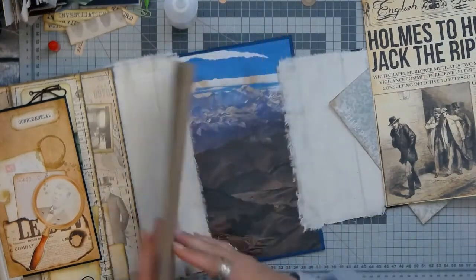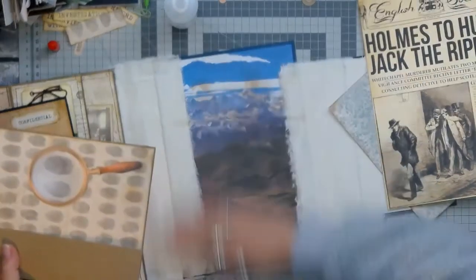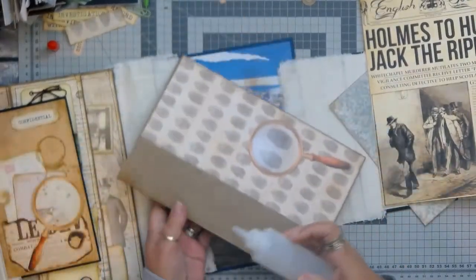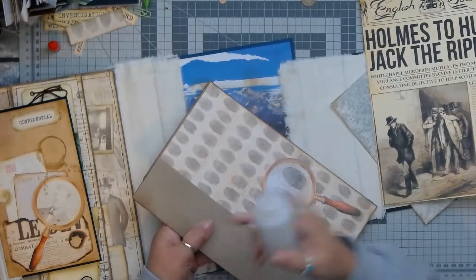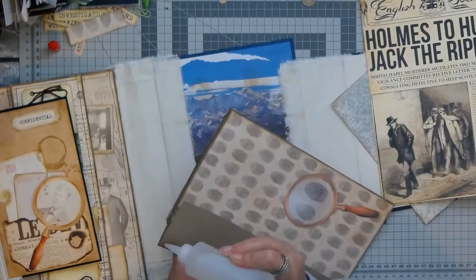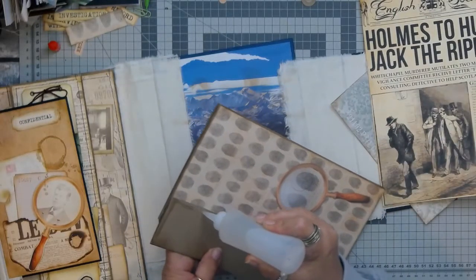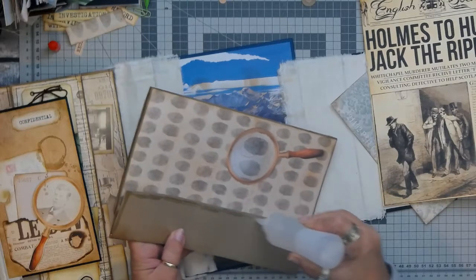So we get that one on next. I'm going to put this down, because you need to put this down before we can put the tie on and this last piece of paper back in.